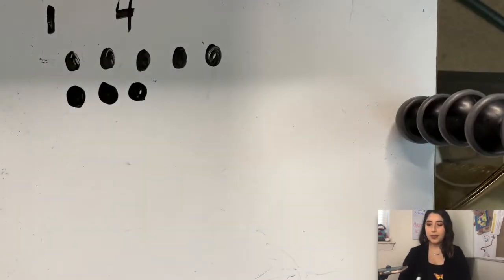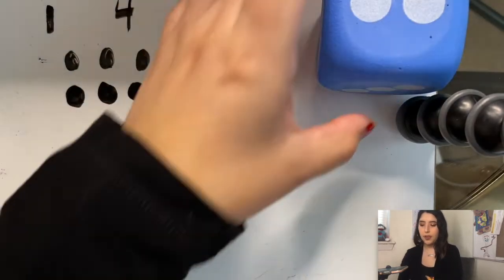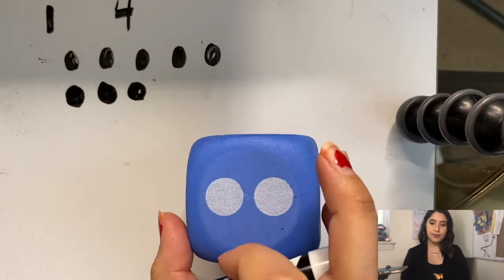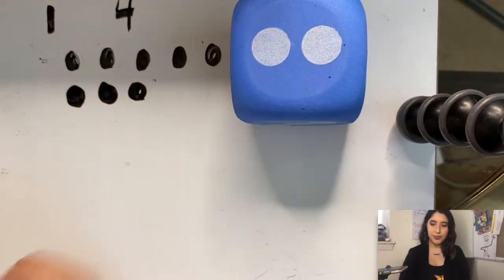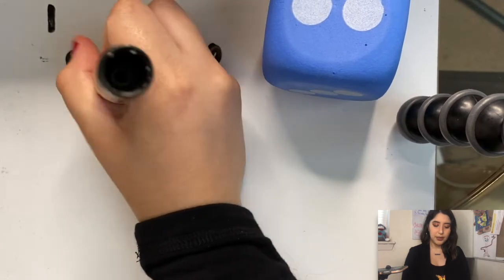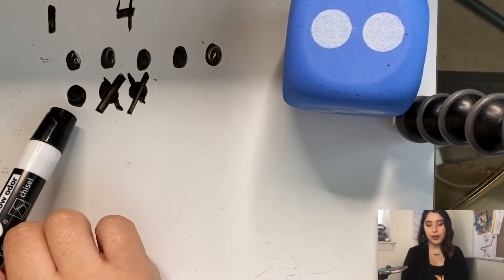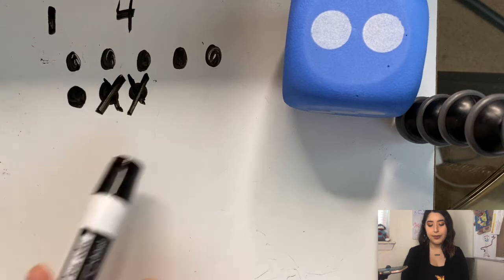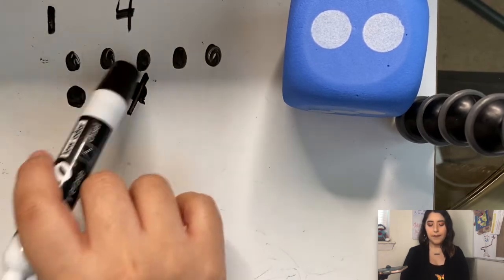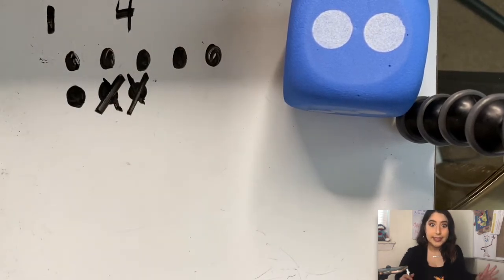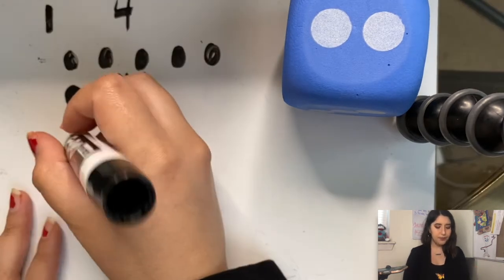Let's roll our dice again. We got what number? 2. So we would cross out 2 of our dots, and let's count how many dots I did not cross out. How many are still left? 1, 2, 3, 4, 5, 6. 6 are still left.